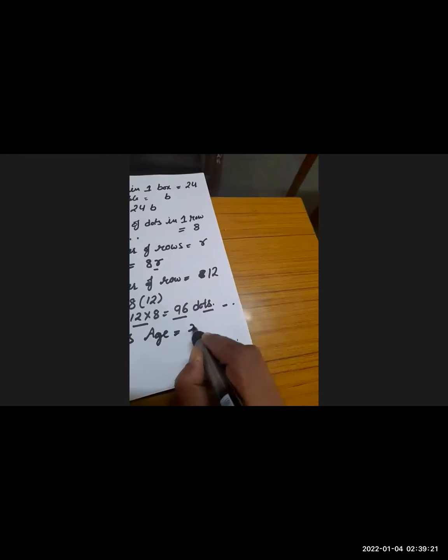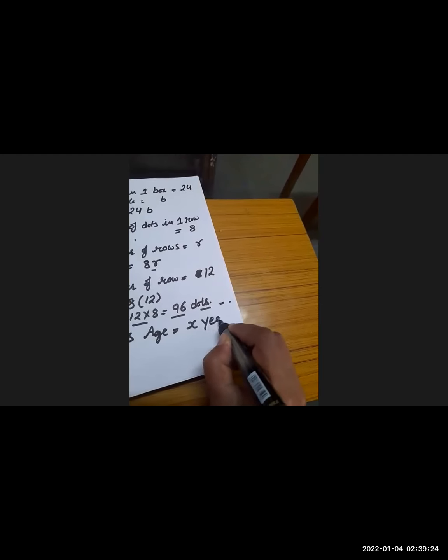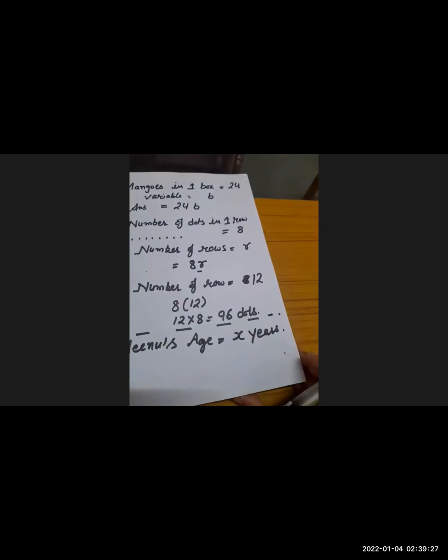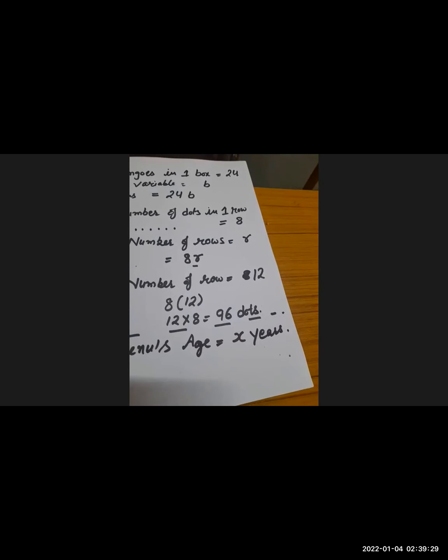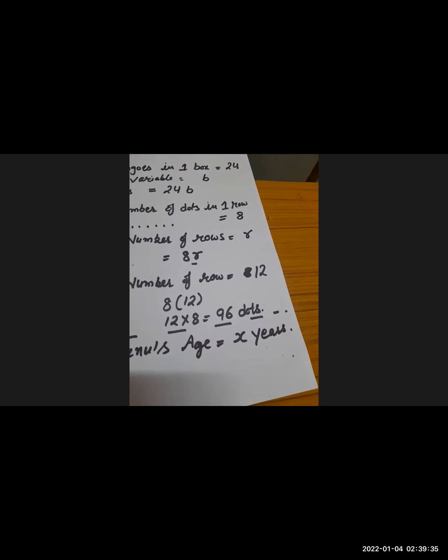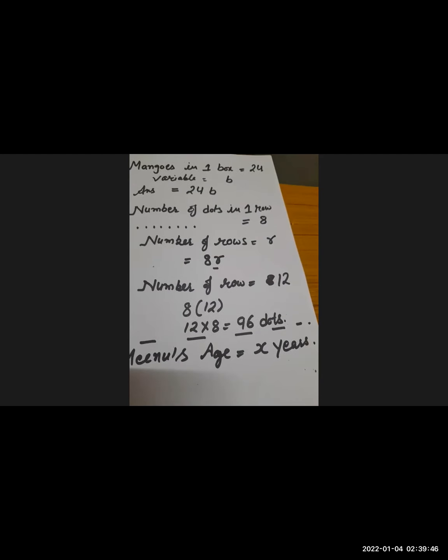So first we write Minu's age is X years. Now your statement is Anu and Minu are sisters. Anu is 5 years younger than Minu. Now write Anu's age in term of Minu's age if Minu's age is X years.